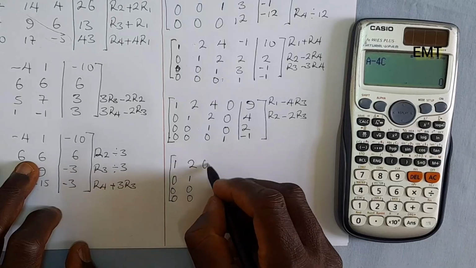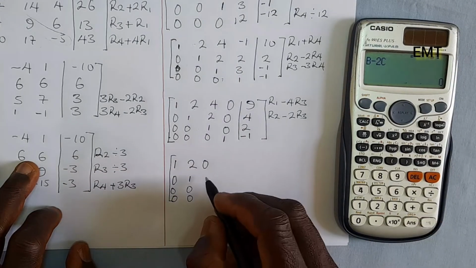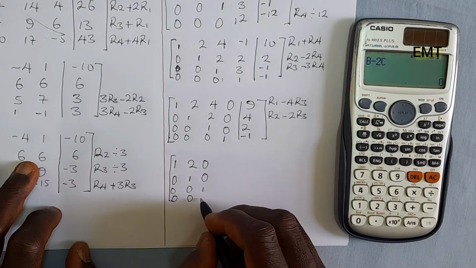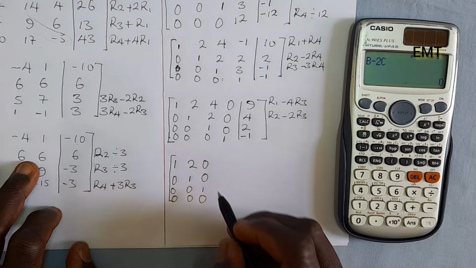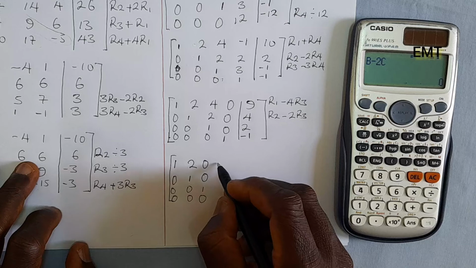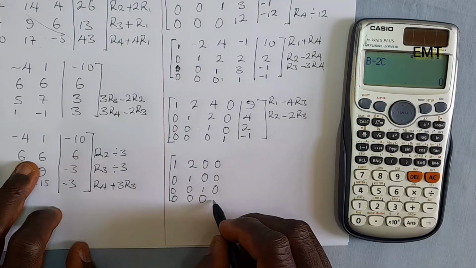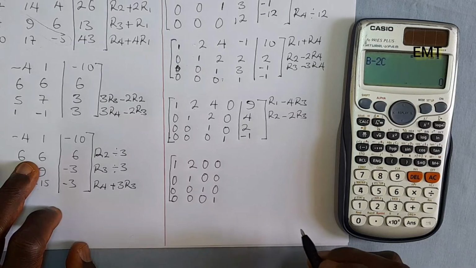So we have a 0 here. Next is also a 0. So the rest will remain the same because there was no operations on them. Here, since the two of them are 0, we just maintain them as they are.